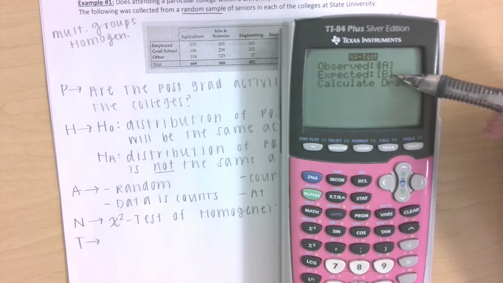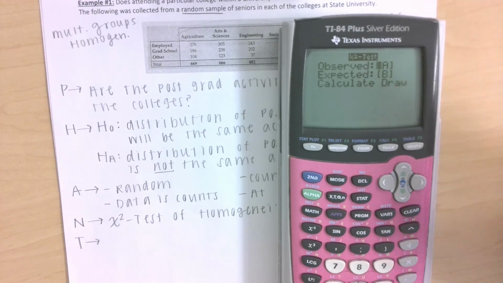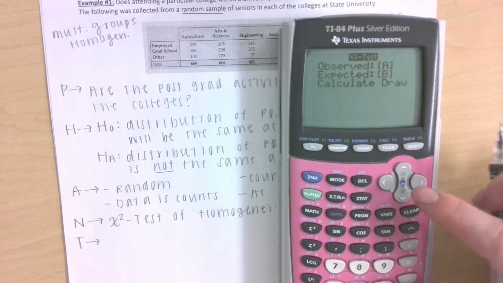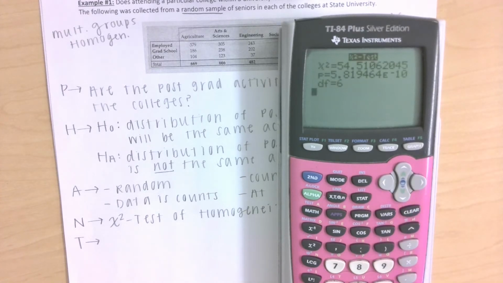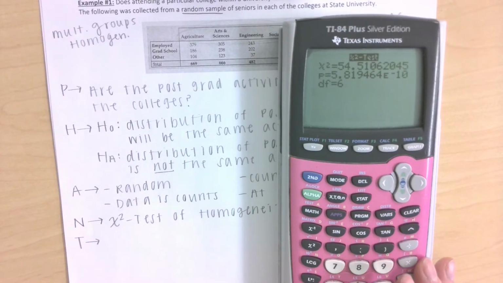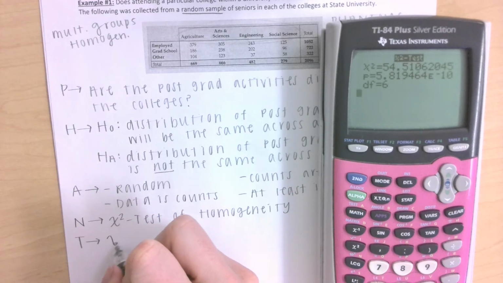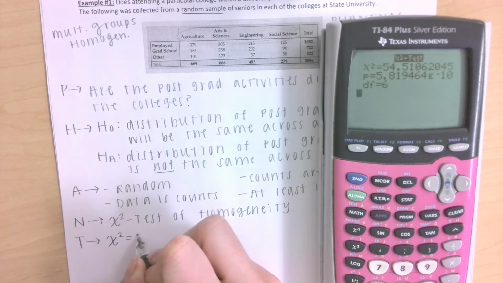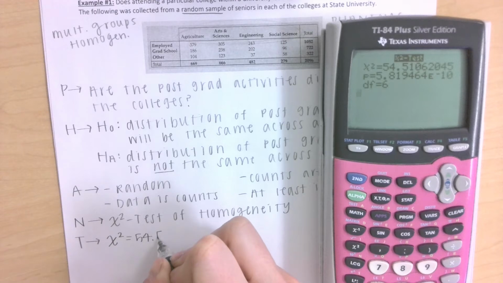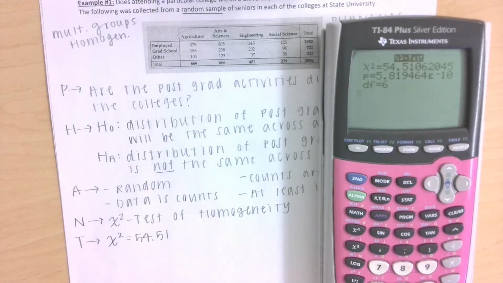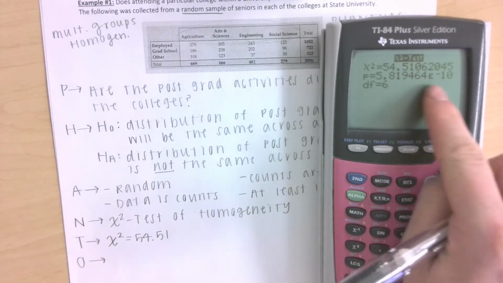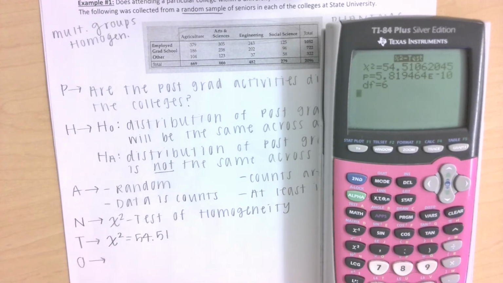Let's go down to calculate, and it gives me two important things here. It gives me the chi-squared value of 54.51, so I'm going to jot that down for T. For O, I need to obtain the p-value, and it does give me the p-value.